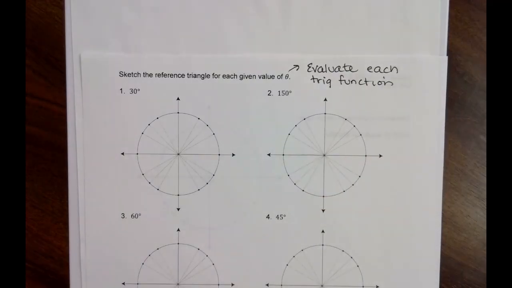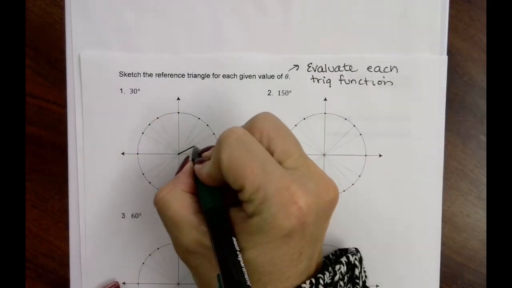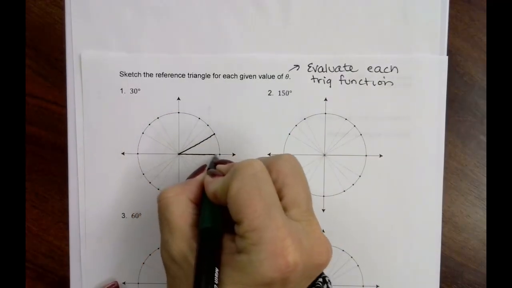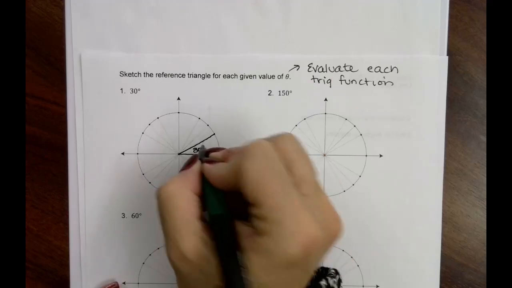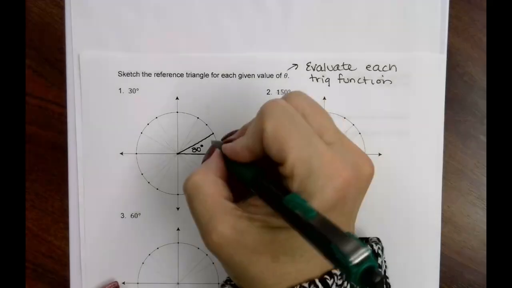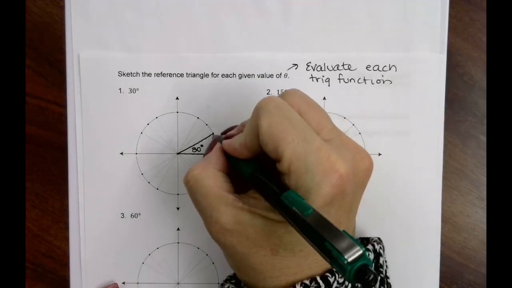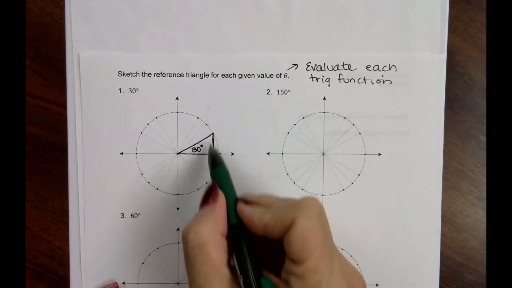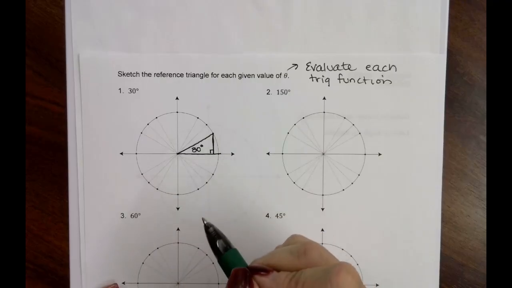So the first thing that I have is 30 degrees. So this is my reference angle for 30 degrees. And what I know, if this is 30 degrees, is that I can create this reference triangle by dropping this horizontal. So this makes my right angle.